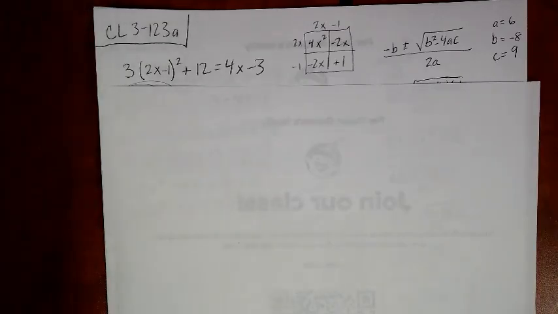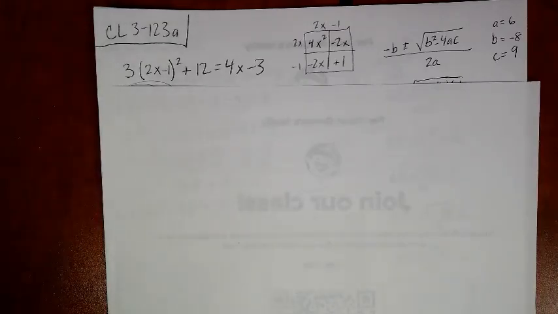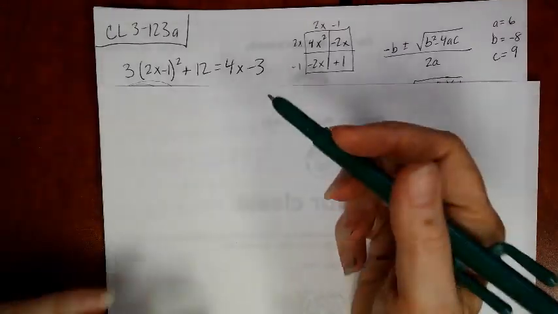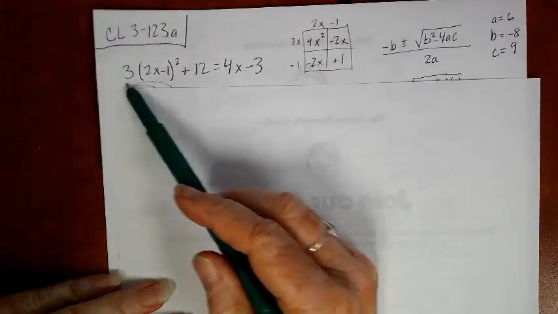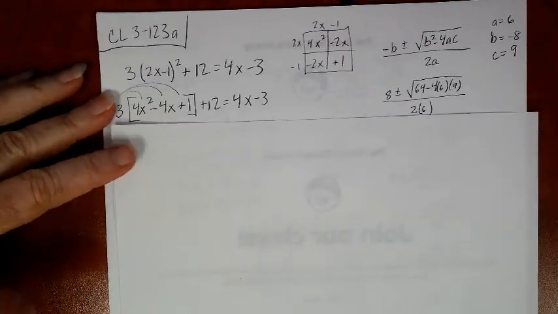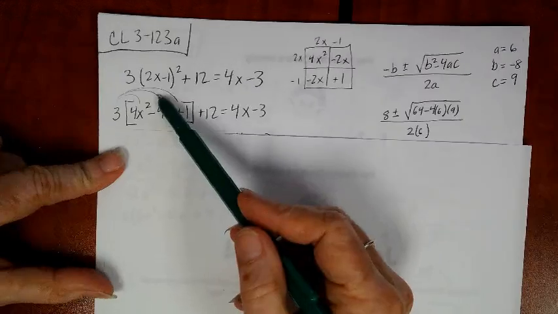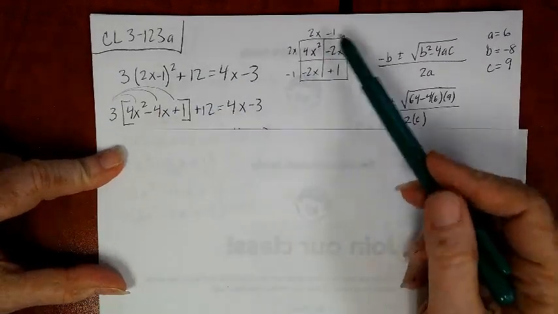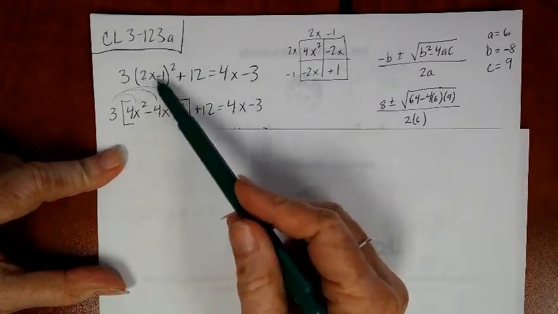Here's Integrated 3, problem CL3-123. I'm going to try to do A, B, C, and D. So for this first one, I started out by squaring out the quadratic, and if you need to remember how to do that, you can put it in an area model.